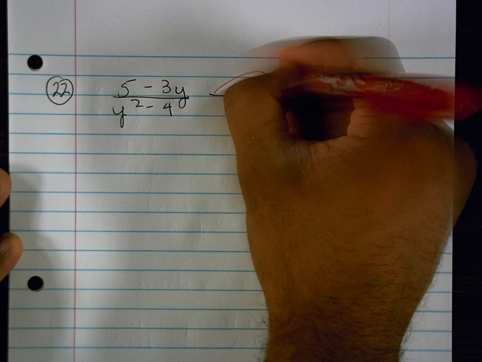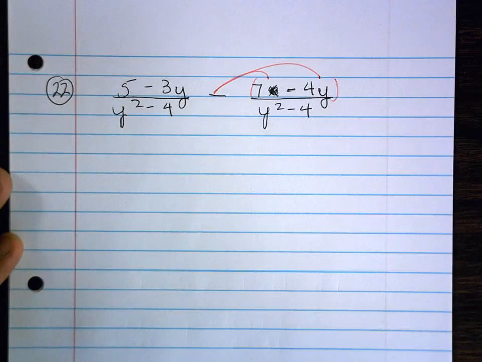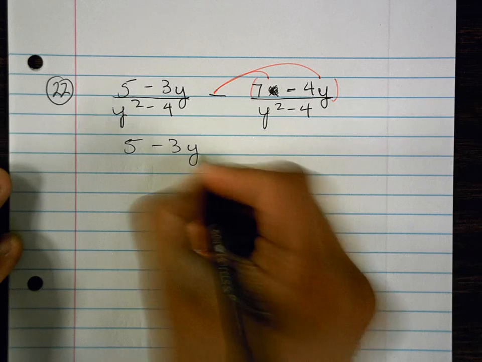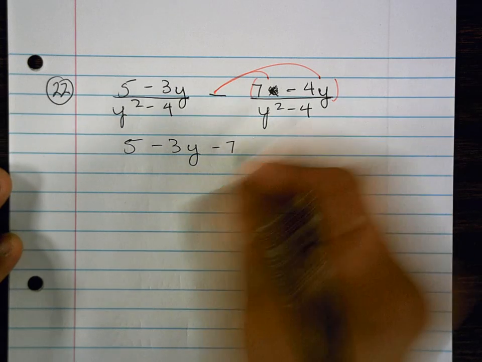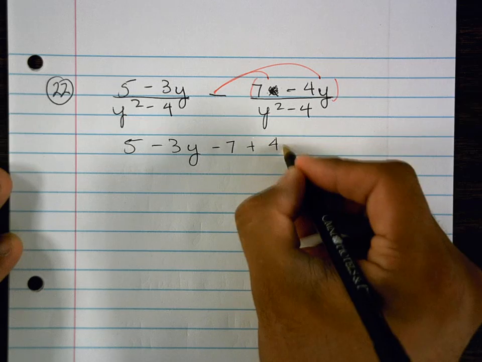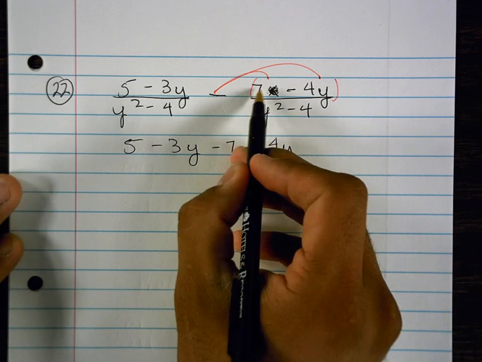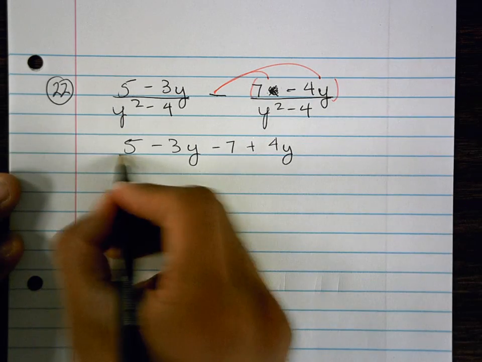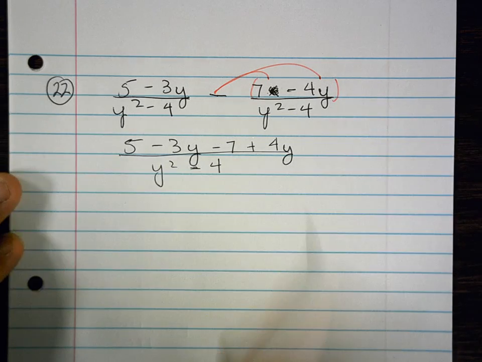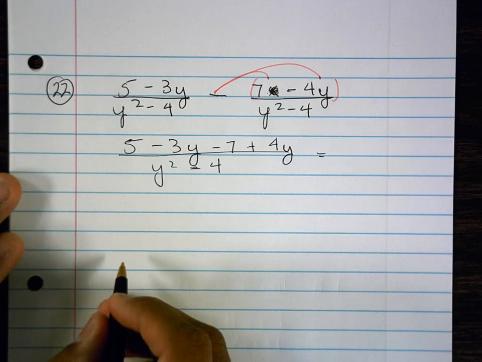You have to distribute this negative. So what this is going to turn into is 5 minus 3y minus 7y, because it's this one and this one, plus 4y. Right? People usually just make this one negative and not both negative, all over y squared minus 4. And let's actually combine the tops.